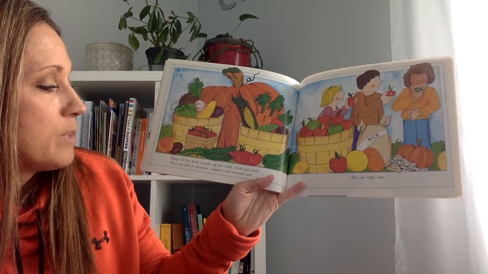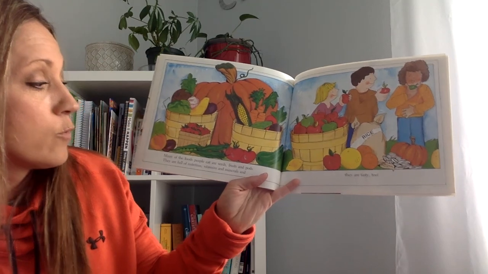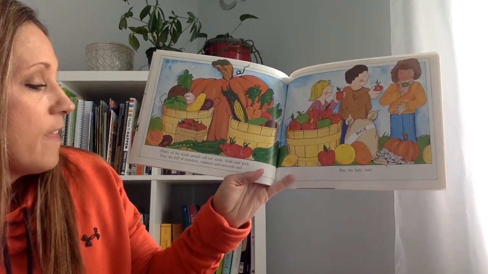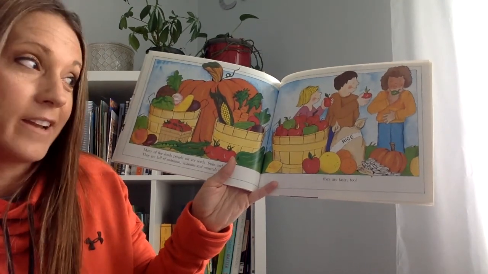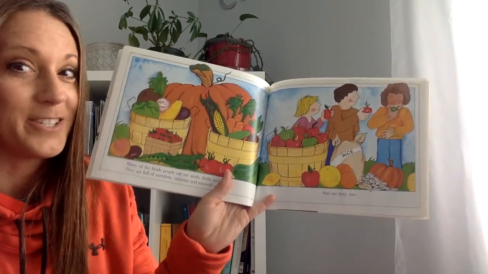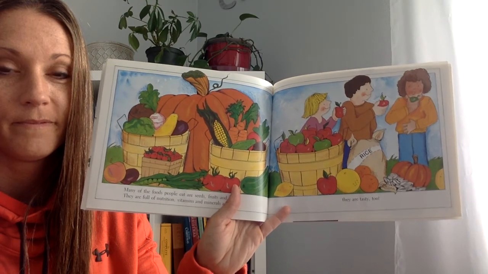Many of the foods people eat are seeds, fruits, and pods. They are full of nutrition, vitamins, minerals, and they are tasty too. I hope you enjoyed that book. There was a lot of information in there and a lot of information that I want you to think about as we're working with our seeds this week and next week.